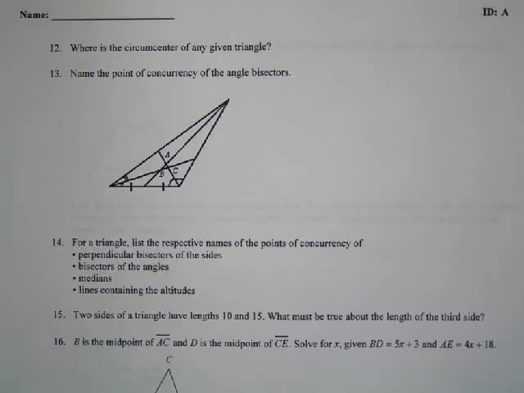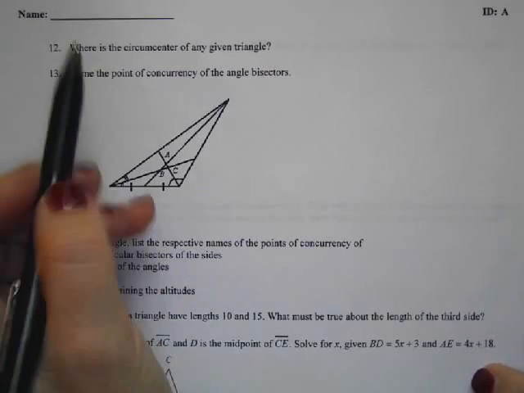Okay, we're going to start with number 12 for this second part. So you can skip number 11. That's way more complicated than what we're going to have on the exam. So now we're talking about our next chapter with points of concurrency or intersection.